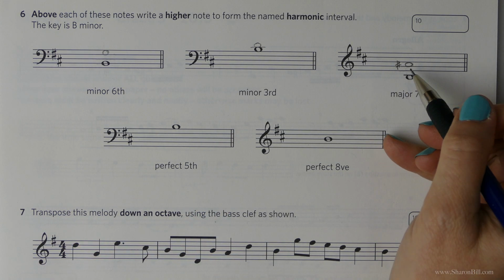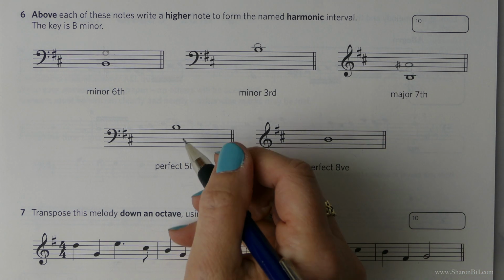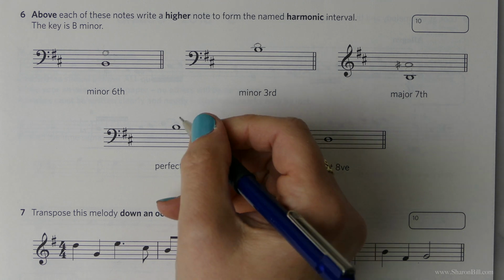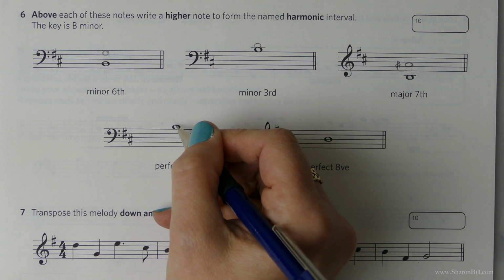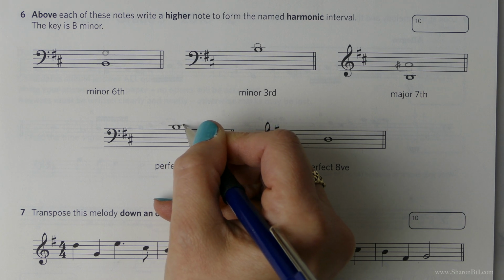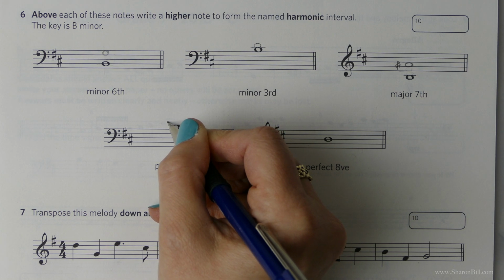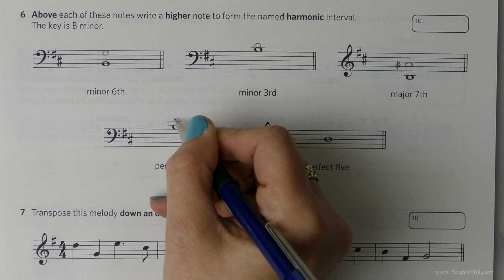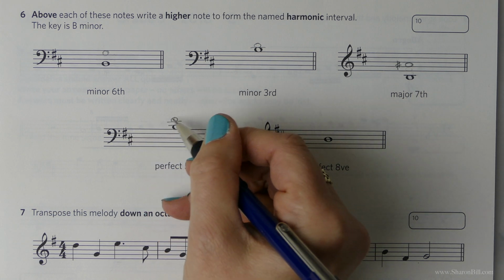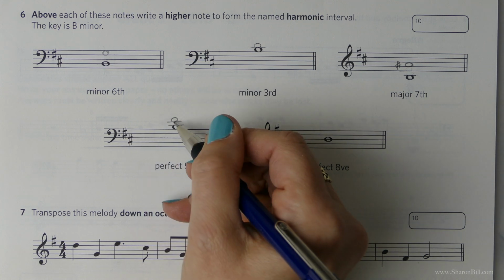It's a greater interval. Let's move on. So now we need to count a fifth up from this high B in the bass clef. So we're going to need some ledger lines going on here. So B is 1, C is 2, D is 3, E is 4, and then F is 5. It's F sharp, and that's already a perfect fifth.